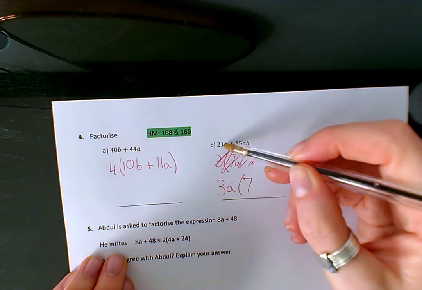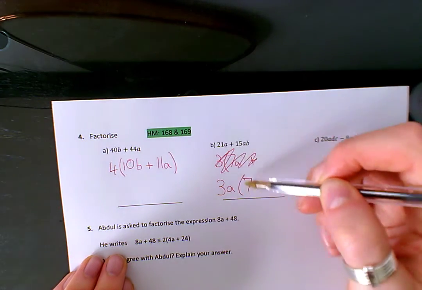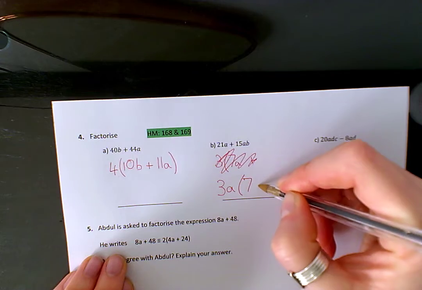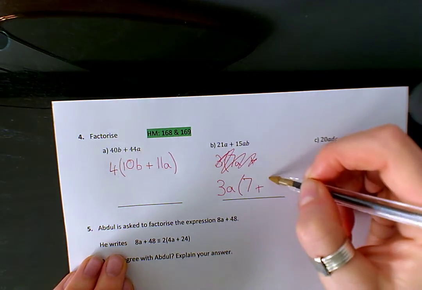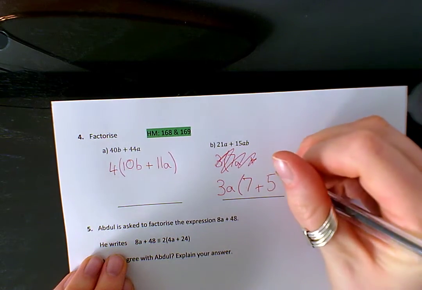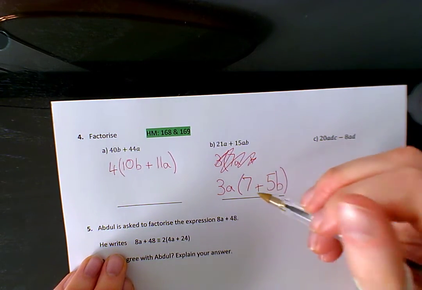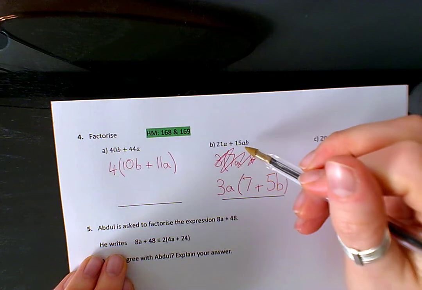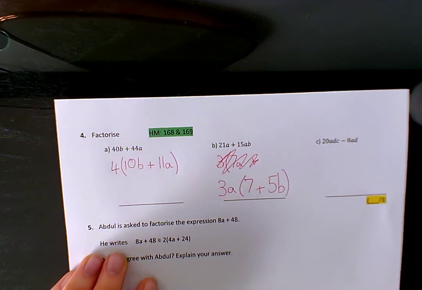3 times 7 is 21, but it's 3a, so it makes 21a. Plus 3 times 5 would make 15. The a is already there, but I need a b to make 3a times 5b to give me 15ab.